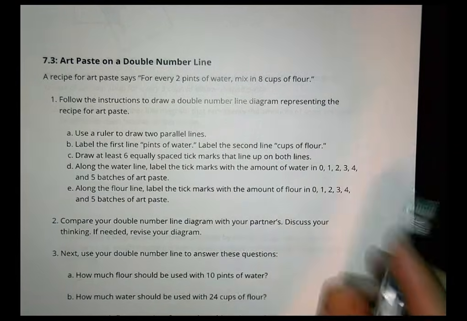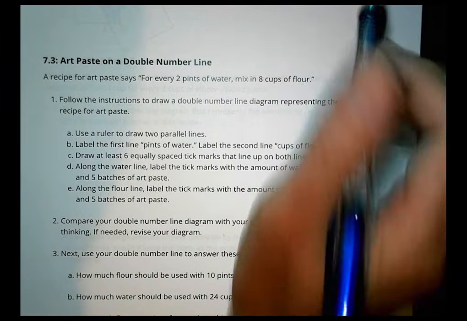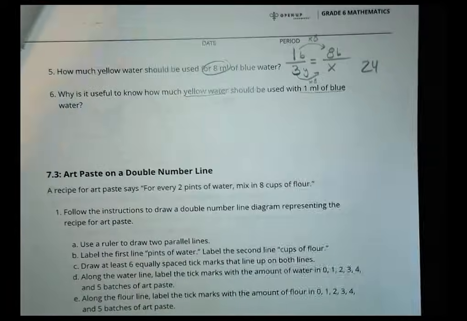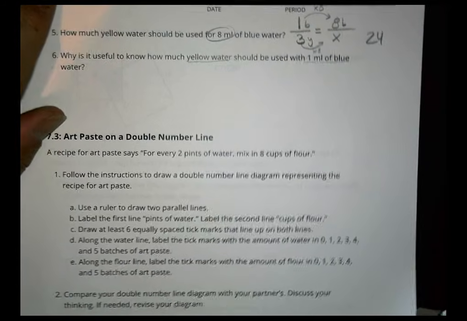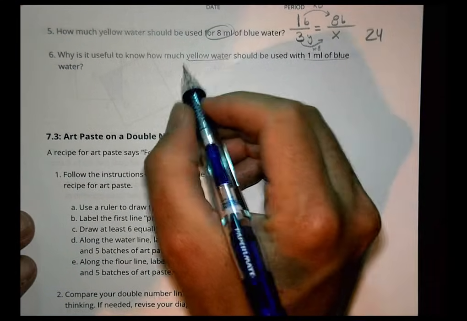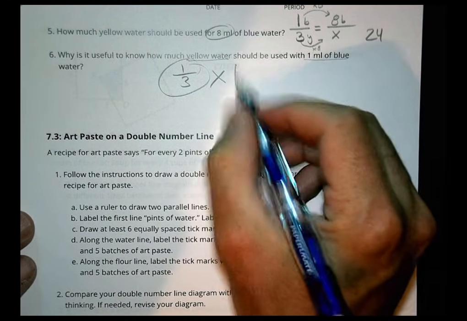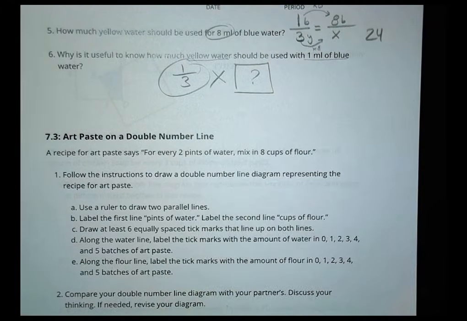So why is it useful to know how much yellow water should be with 1 milliliter of blue water? Because that gave us an easy ratio to use and to multiply to find the missing amounts. So we could just multiply that 1 to 3 ratio. We could use that number and multiply it to get whatever other missing number we wanted to know. So it made it really easy to find the ratio we needed.